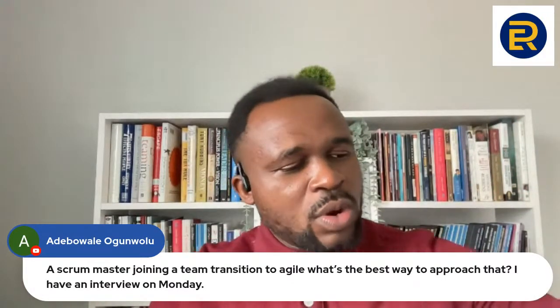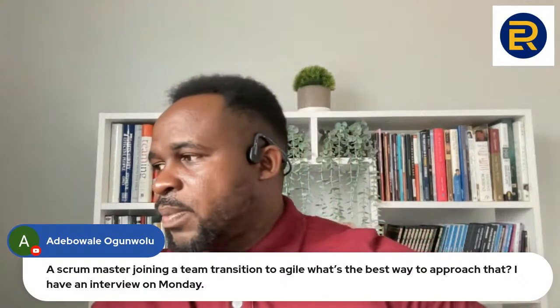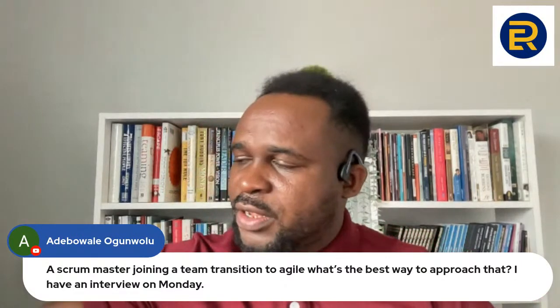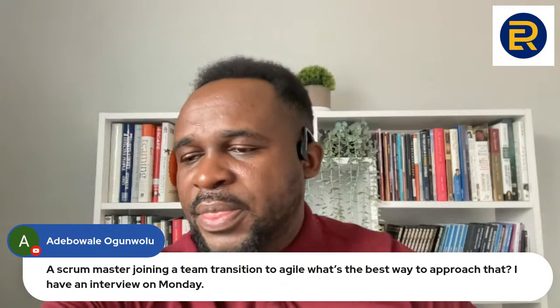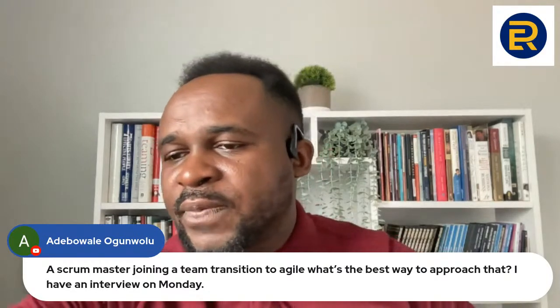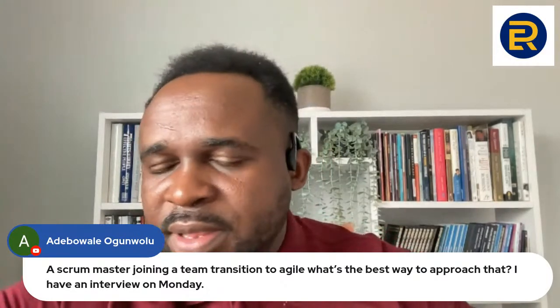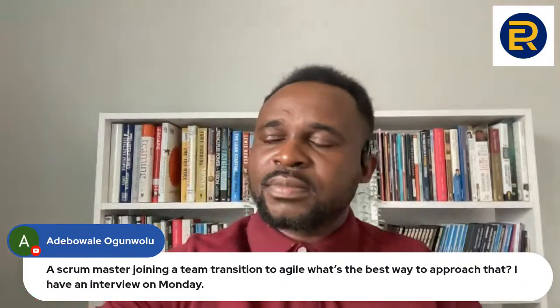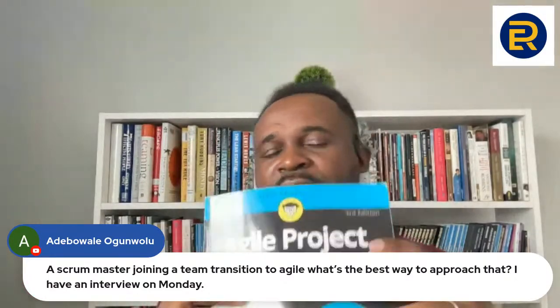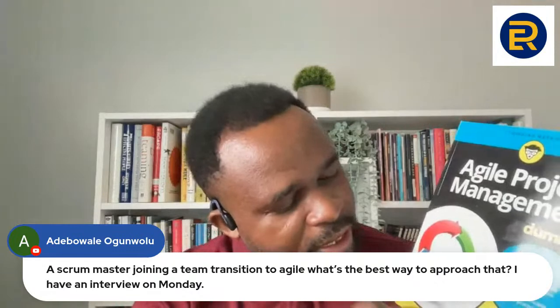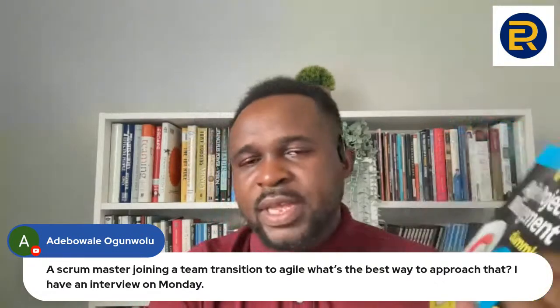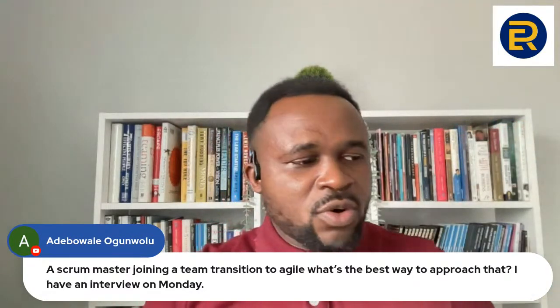The other one which I always recommend for all Scrum Masters is Agile Project Management for Dummies. I need to find out who is the author of that book. Let me see if I have that book here. Right here, Agile Project Management for Dummies. You also want to get this one by Mark Layton. These are some of the books which you want to get as a Scrum Master.